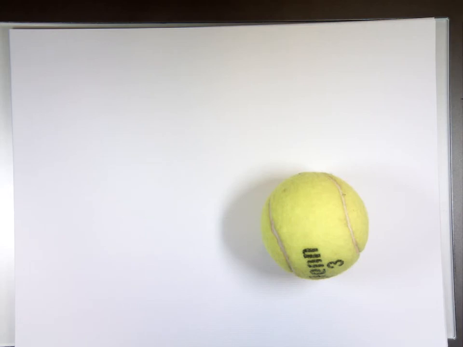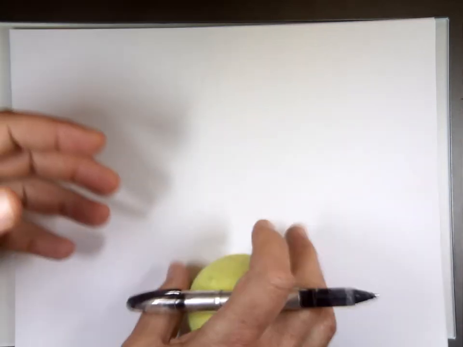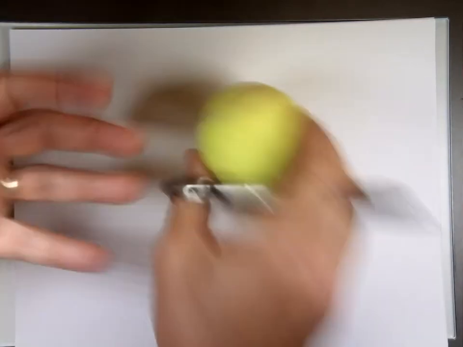I don't have one here. But the stress ball is soft, squishy. What happens when you drop them? They don't bounce. What happens when you drop this? It bounces back up there. So the other one sticks to the ground.